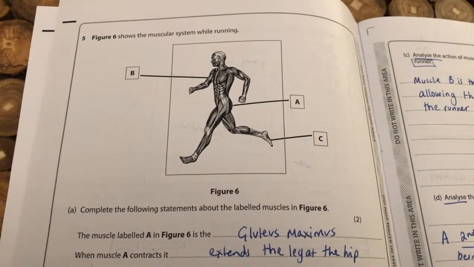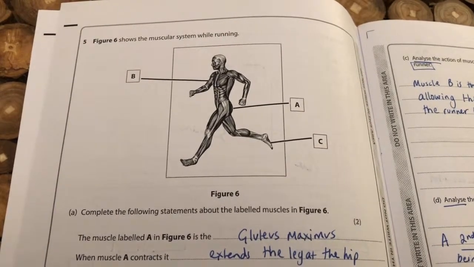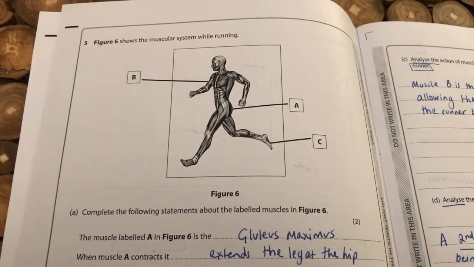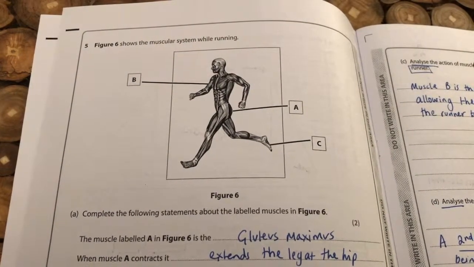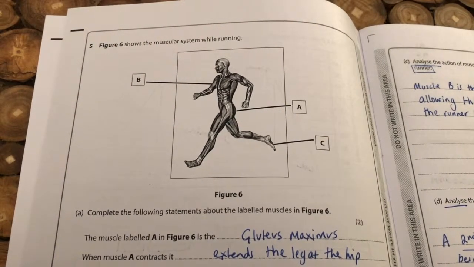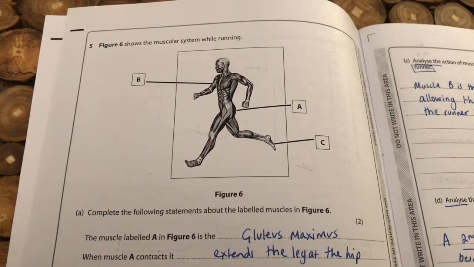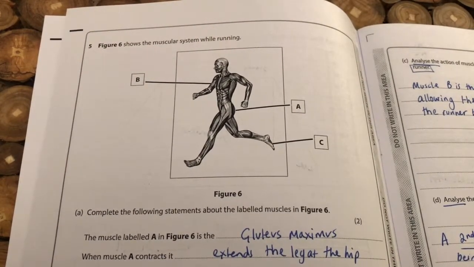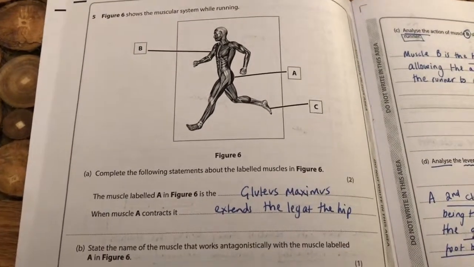Going on to the second statement for the second mark, when muscle A contracts, so when it shortens, it's going to extend the leg at the hip. So it extends, increases the range of that muscle. When it does the opposite of contract, it relaxes, obviously it's going to flex the leg at the hip and bring the leg back towards the body.